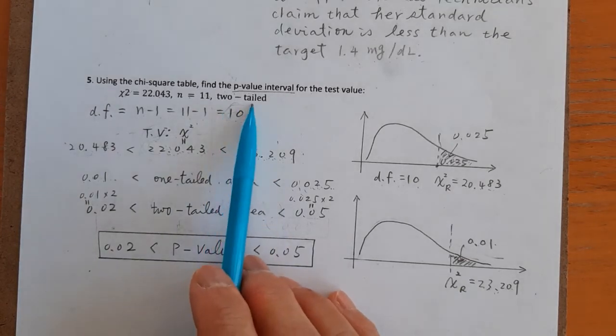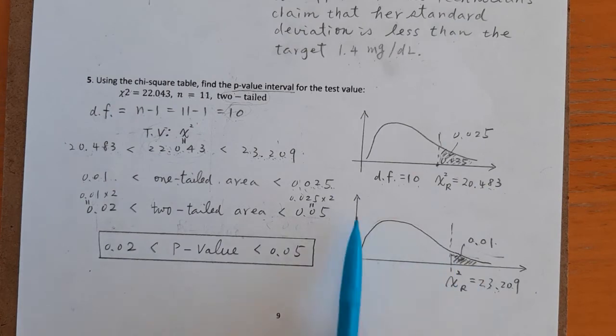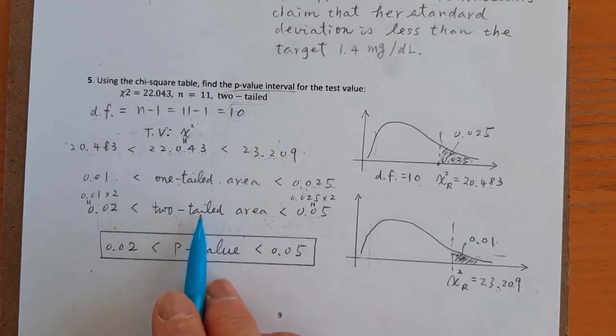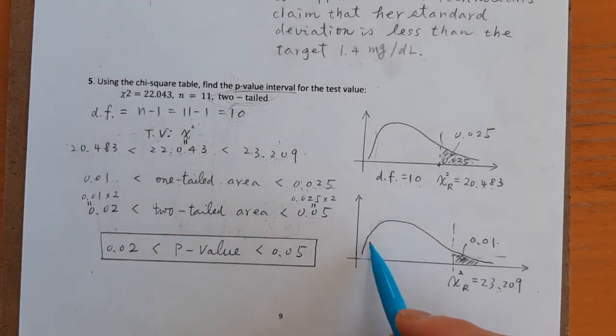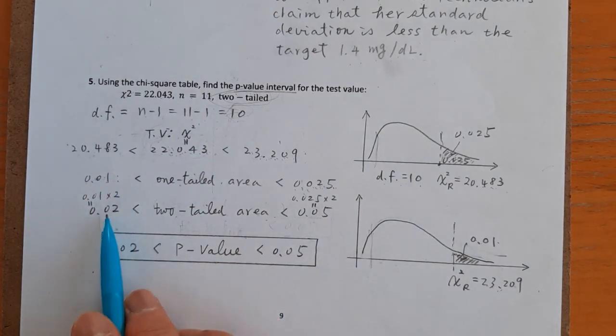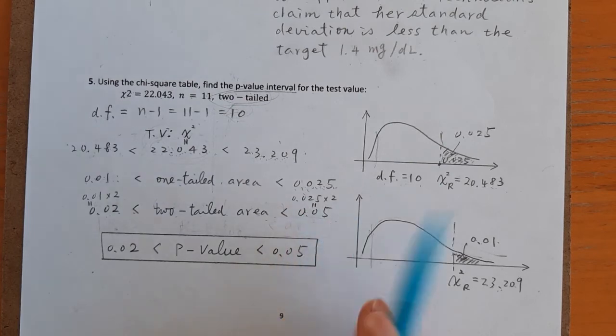Now, this is a two-tail test, and this is one tail, so you have to double it. 0.01 times 2 is 0.02. 0.025 times 2 is 0.05.